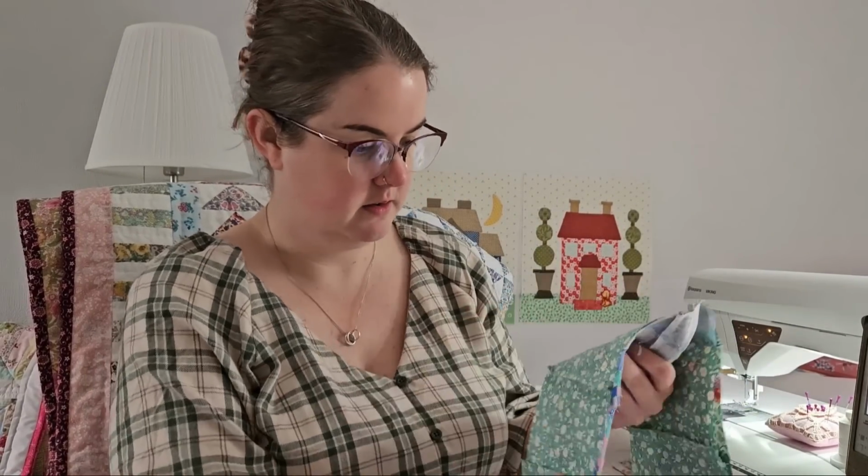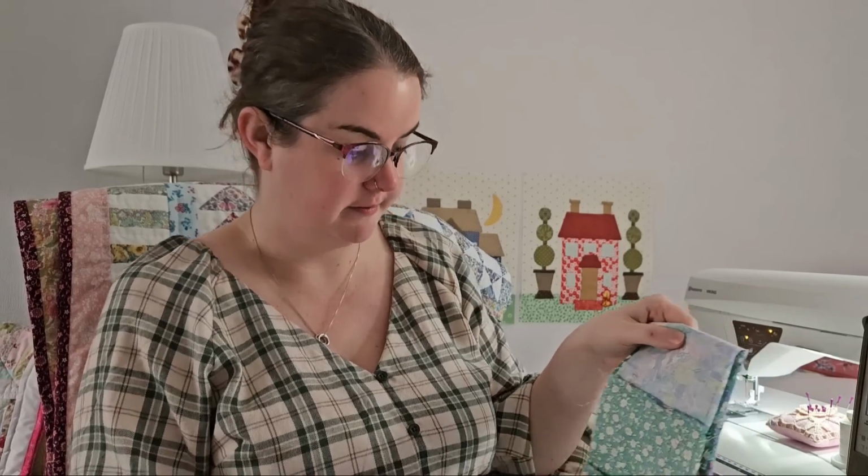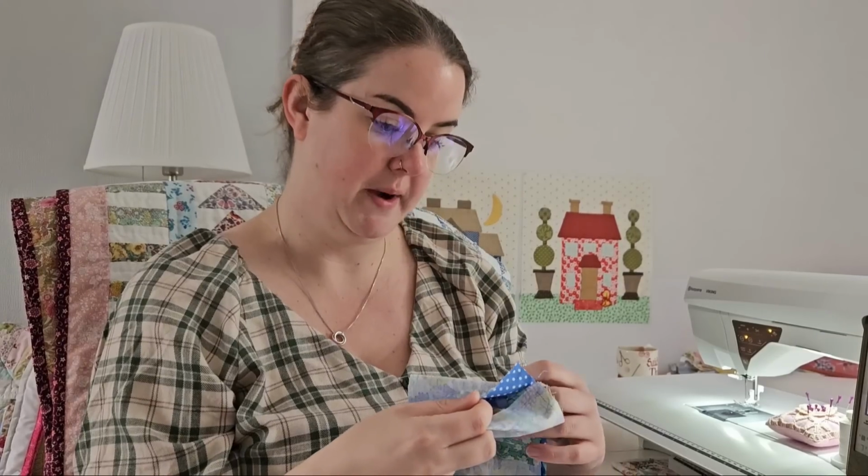So what row are we on here? We need row 8. Row 11. That looks like it's written in here, erasable pen. Row 12. Row 8. So let's get joining.